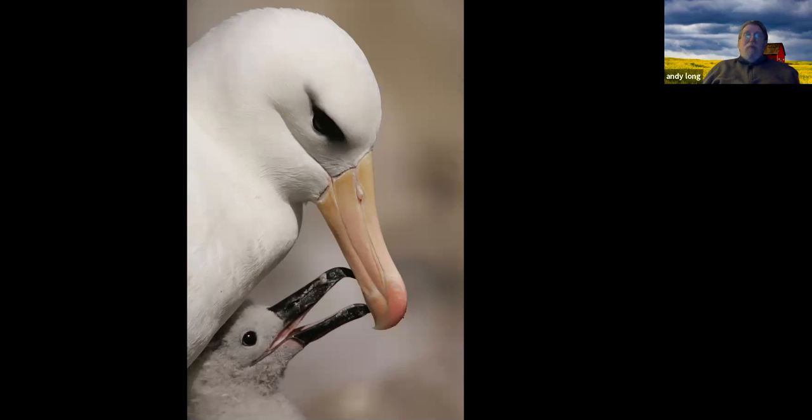I was right at the end of our time here, and I'm like, okay, I got to wait a minute or two to get this, because I saw the mother coming in towards the nest and the baby starting to get excited with the black-browed albatross. Just a precious moment there. But you know in the back of your mind something's going to happen.